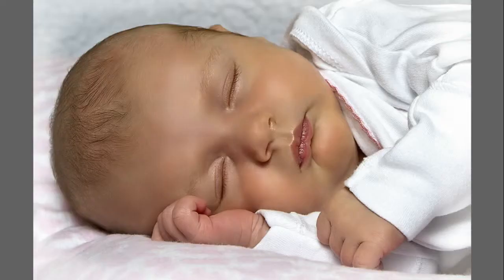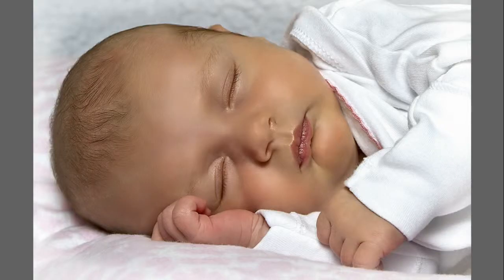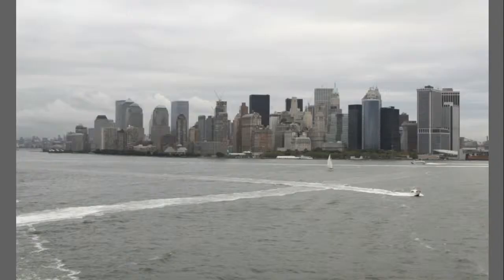Also, skin smoothing. You can see the before and after of this baby. The skin's been smoothed. I'll be talking about ways to remove blemishes as well. Here's a backlit great egret. I'll be giving tips on wildlife photography, and we'll be talking about backlighting, side lighting, front lighting, and also composition guidelines. I hesitate to call them rules, but composition guidelines.